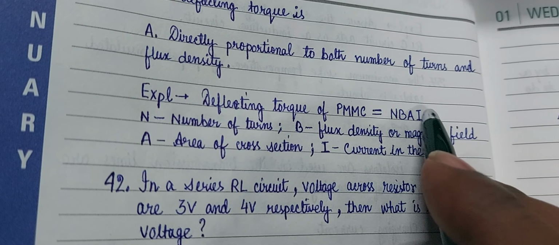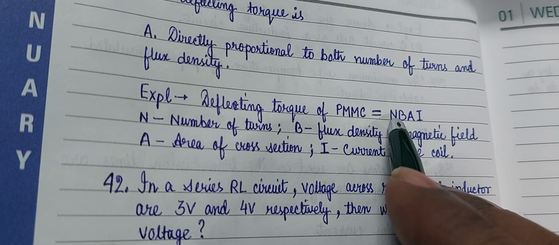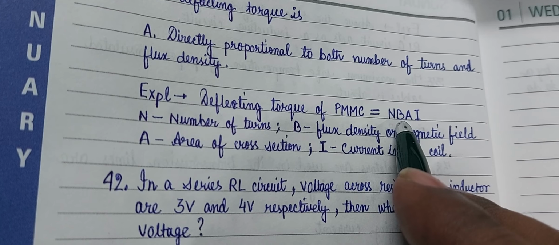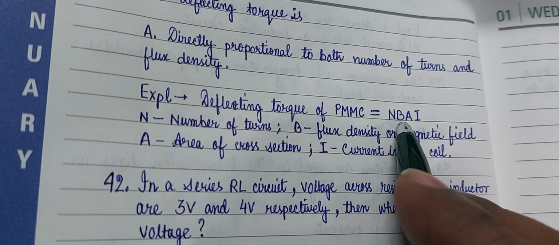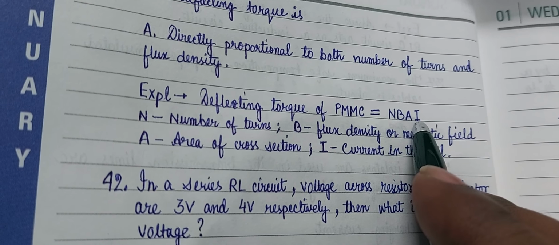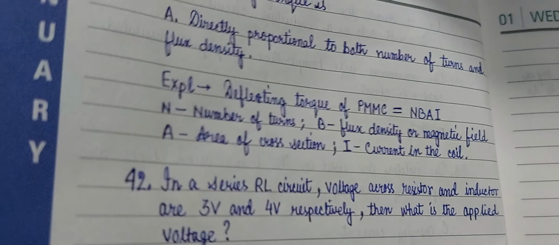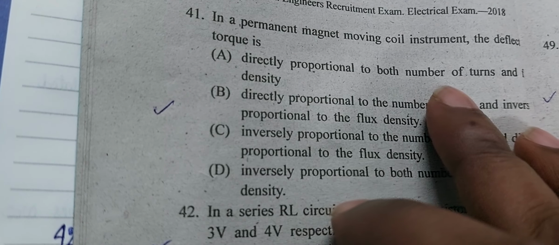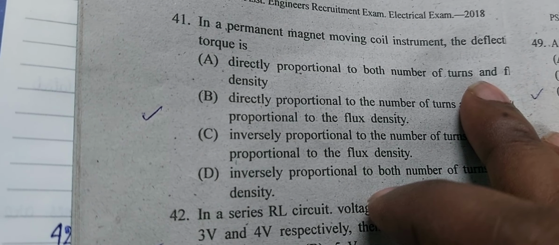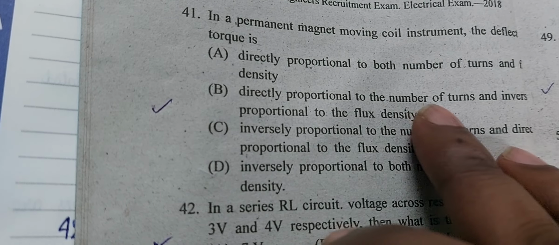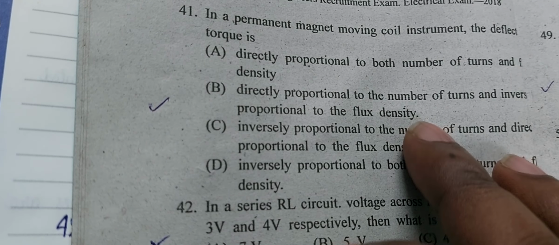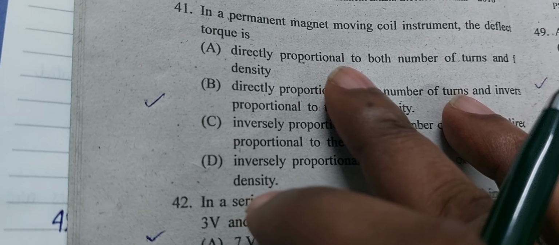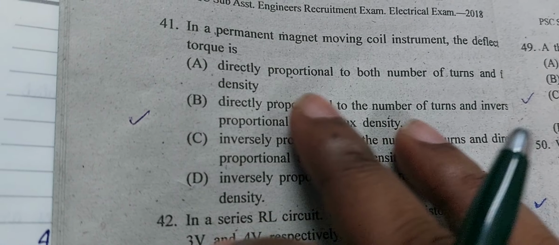So from this equation we can see that this is directly proportional to number of turns, flux density or the magnetic field, the area of cross section, and the current in the coil. So our right option will be directly proportional to both the number of turns and the flux density.